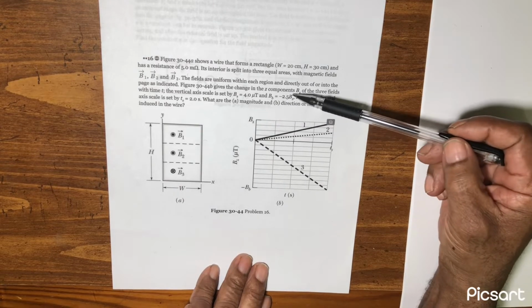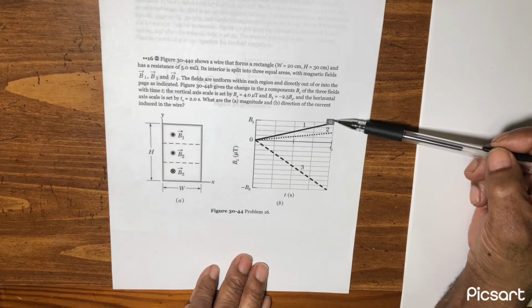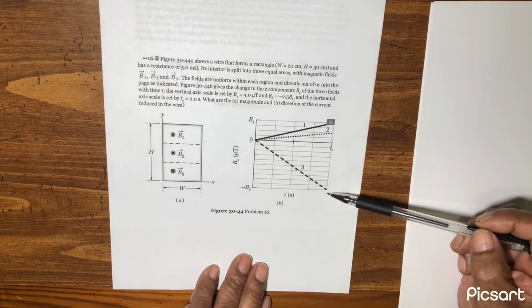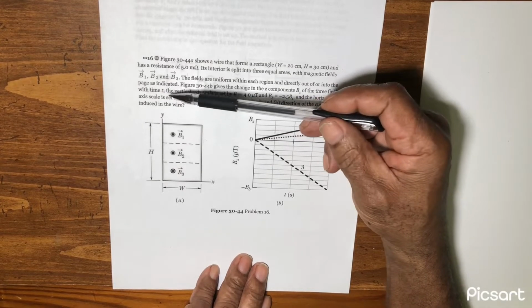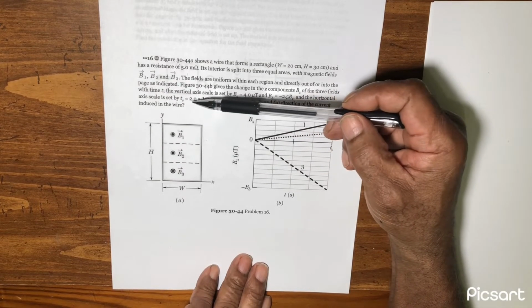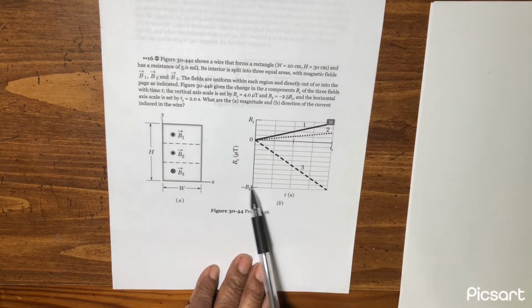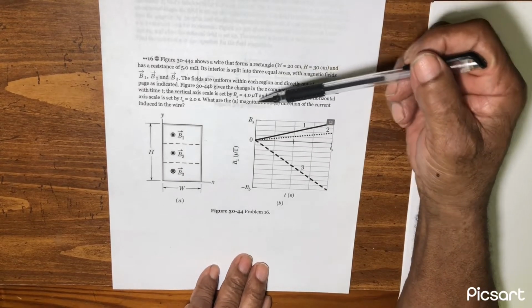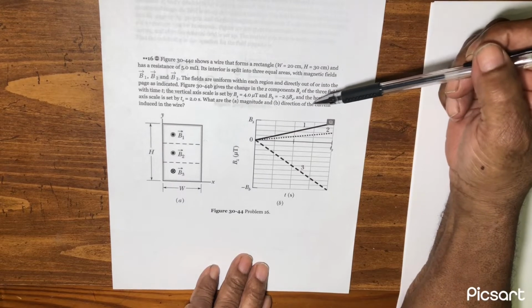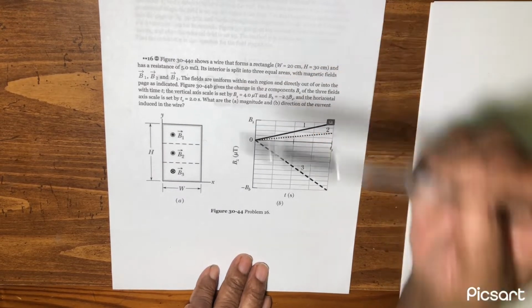It's 2.5 times this 4, which is going to be minus 10. And the horizontal axis scale is set Ts equals 2.0 seconds. It's 2.0 seconds across.